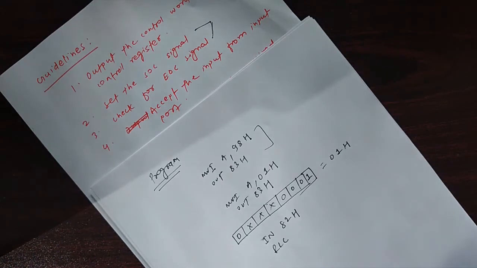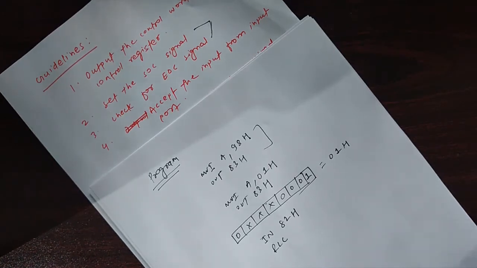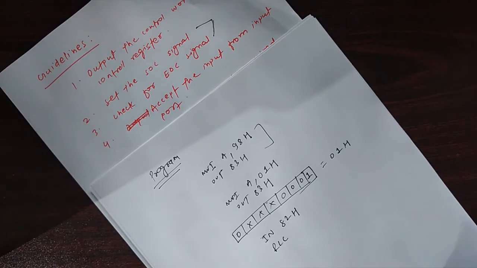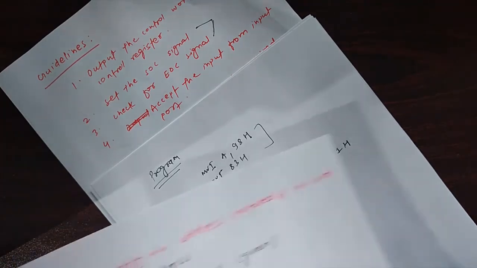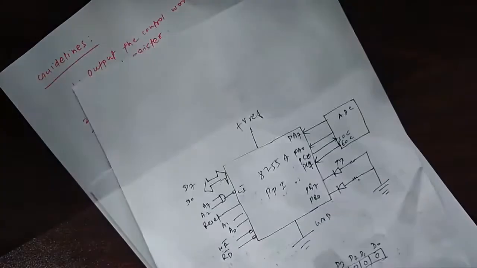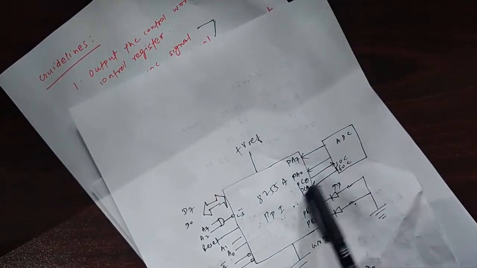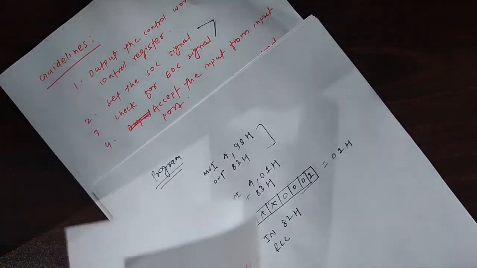Now we need to check for EOC signal, which is issued by ADC when it has completed converting all of the analog inputs to digital inputs. And since EOC signal is assigned PC7, as you can see here, we need to read input from port C first.